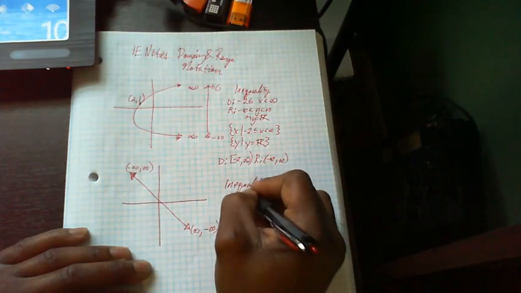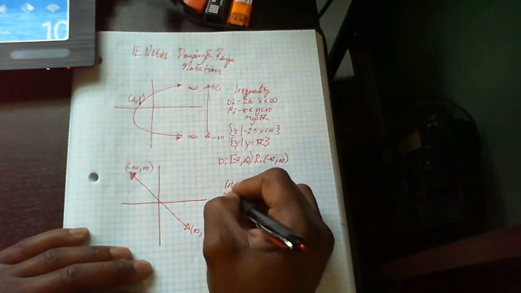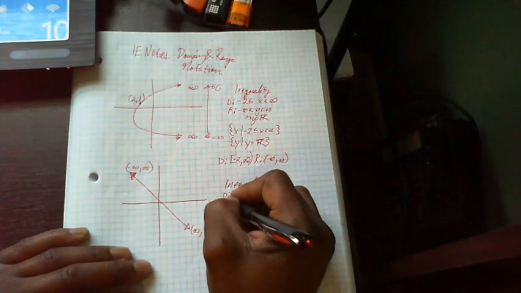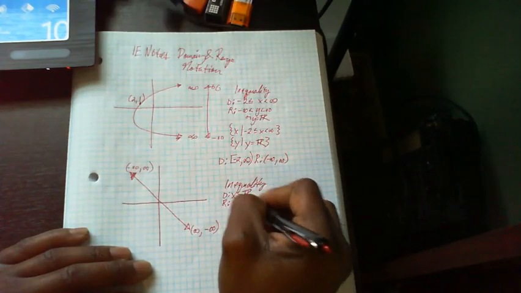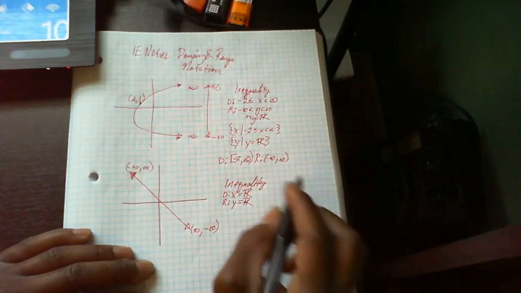I'm just going to say x is all reals for domain. And for range, y equals all reals. Why write anything else, right?